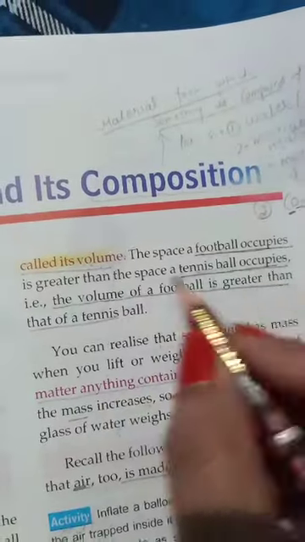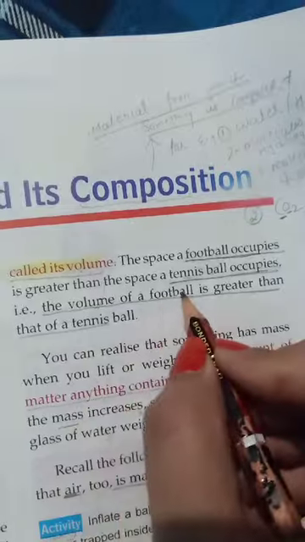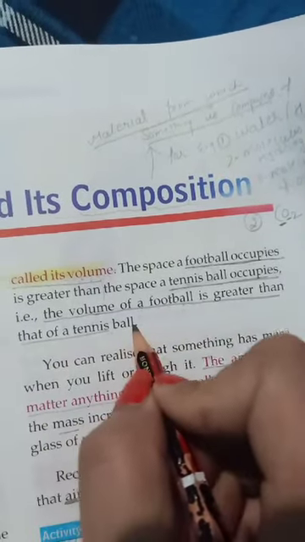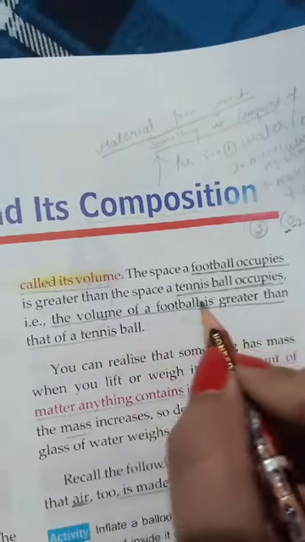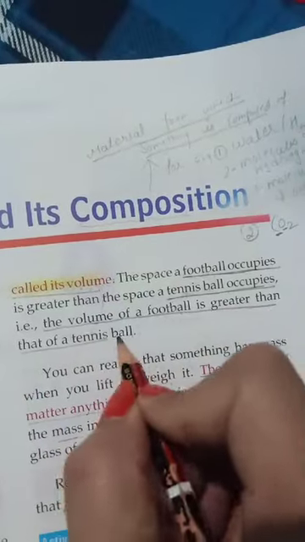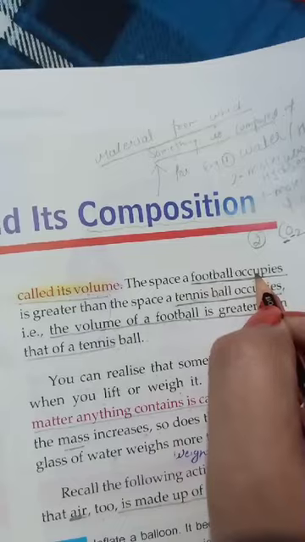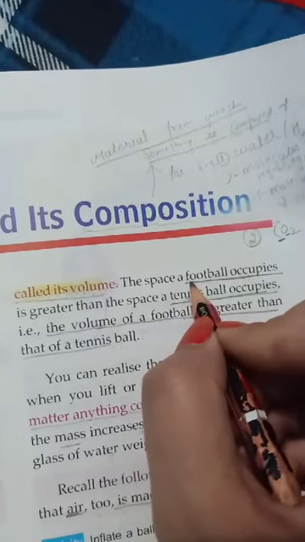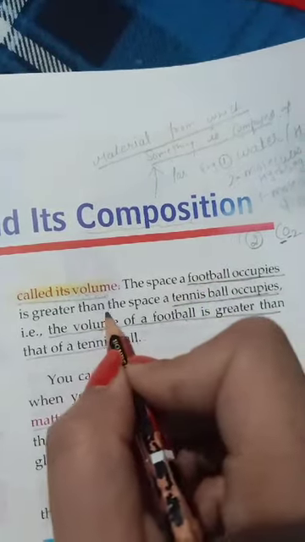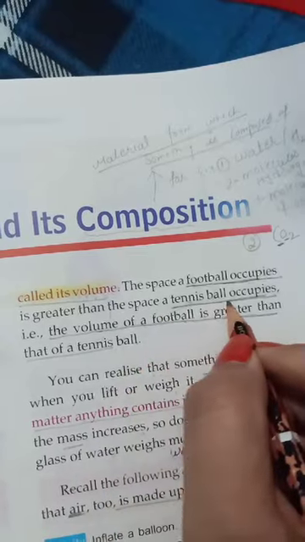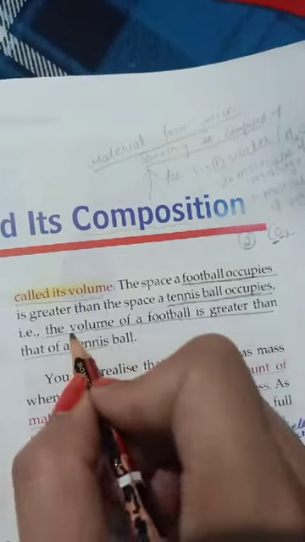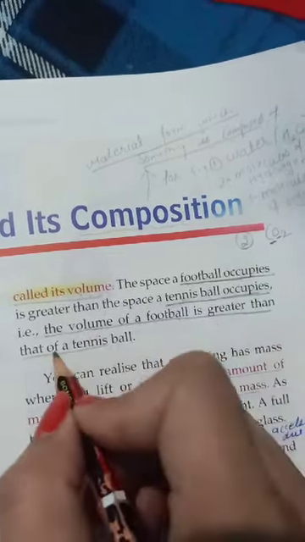For this we have an example. The volume of a football is greater than that of a tennis ball. Now why is the volume of a football greater than that of a tennis ball? Because the space occupied by a football is greater than that of a tennis ball. So the space a football occupies is greater than the space a tennis ball occupies. That is, the volume of a football is greater than that of a tennis ball.